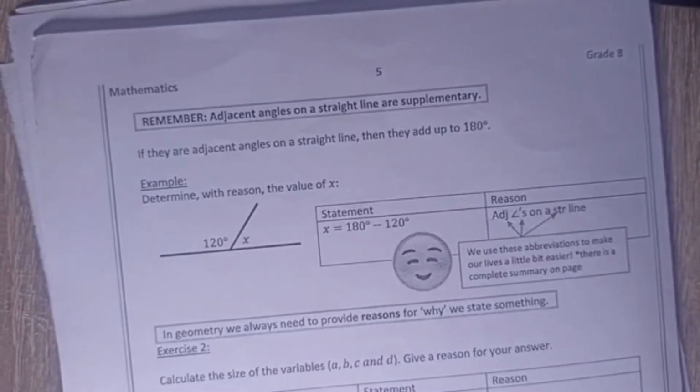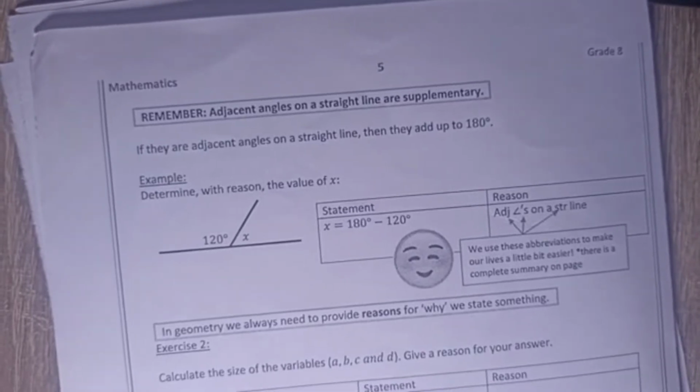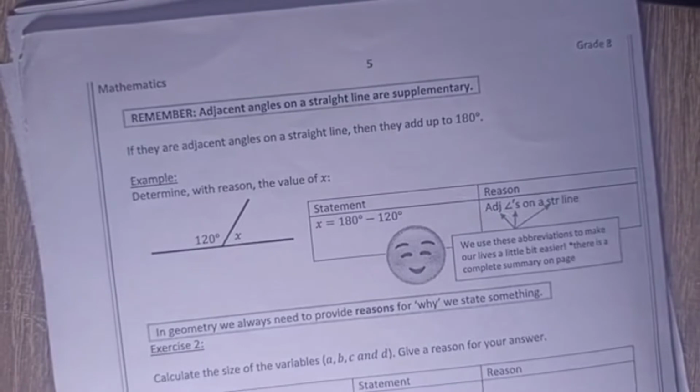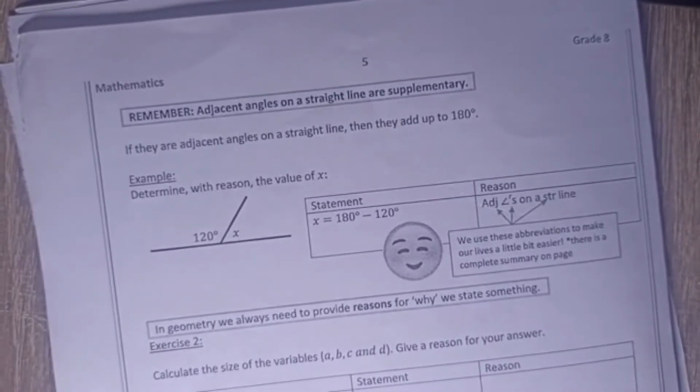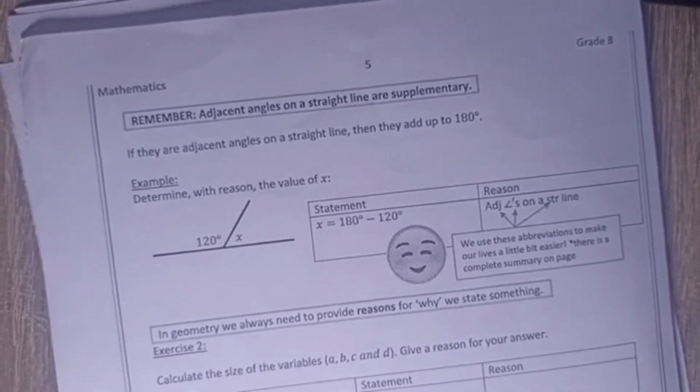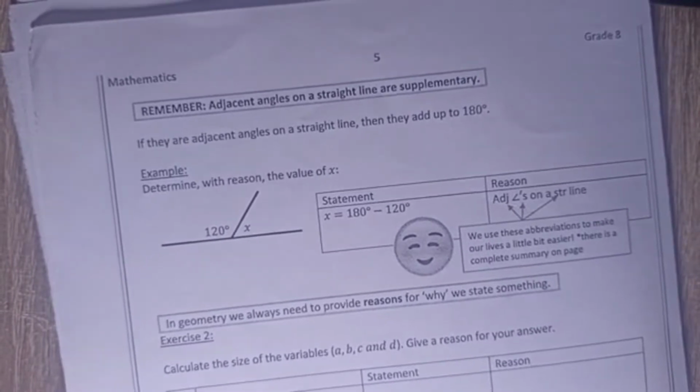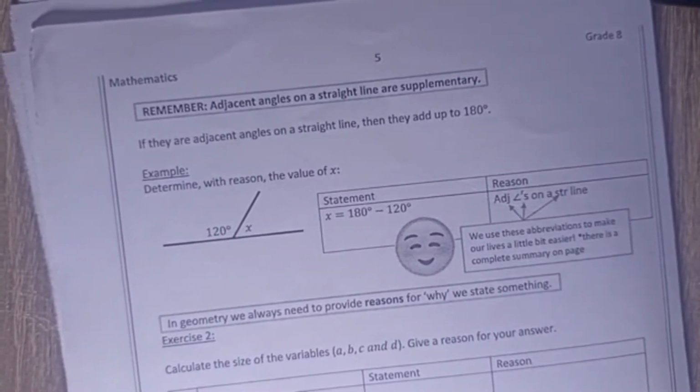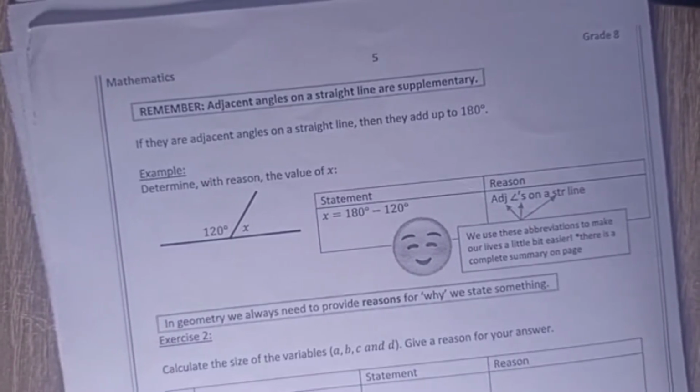All right, this is part 2 of geometry. If you're joining us, please go back and look at part 1 of what we did on geometry. So here, I'll just be answering questions. We're answering questions because now we know the rules that we have to apply to answer the questions. Every answer, statement, or calculation must have a reason.